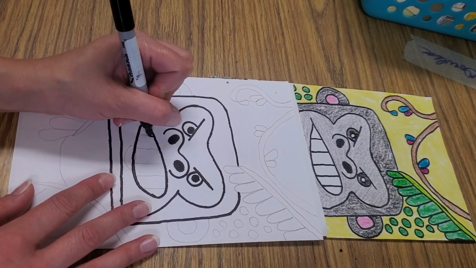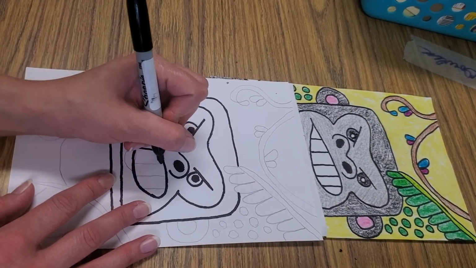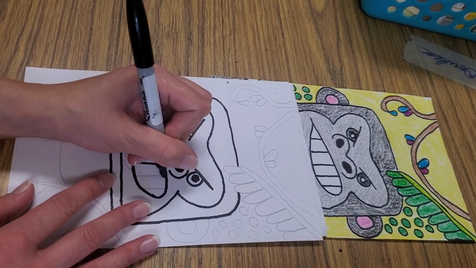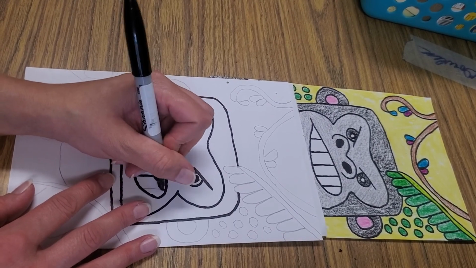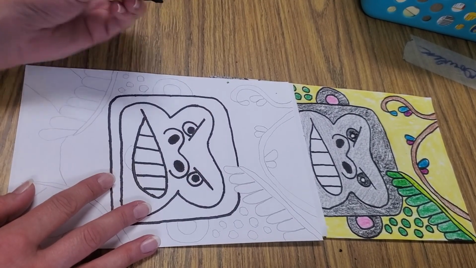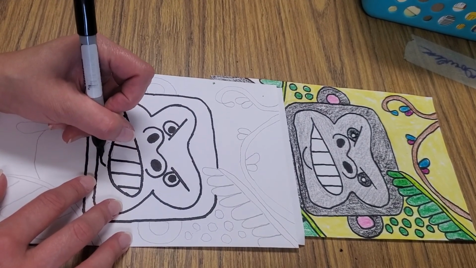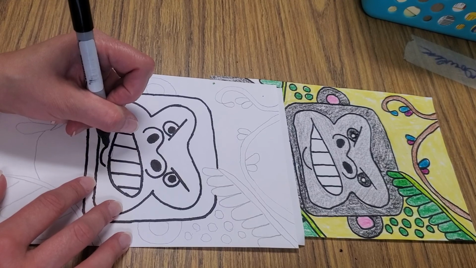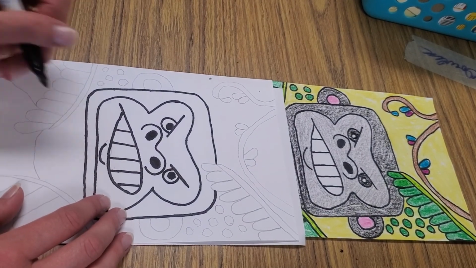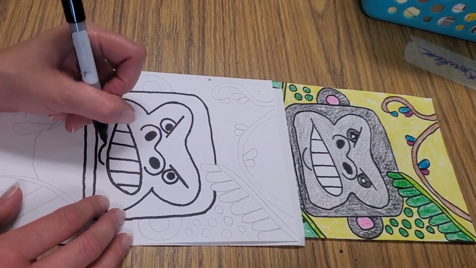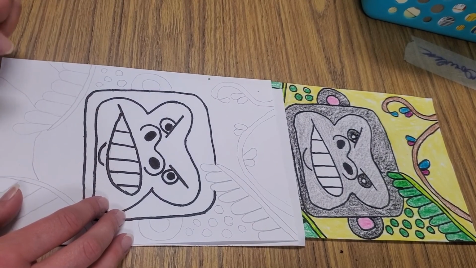And then you're just going to put some straight lines for teeth, however many you want. And then we're going to do just a little smiley face line down here to make it look like he has a chin.